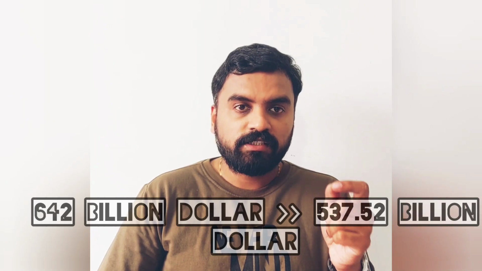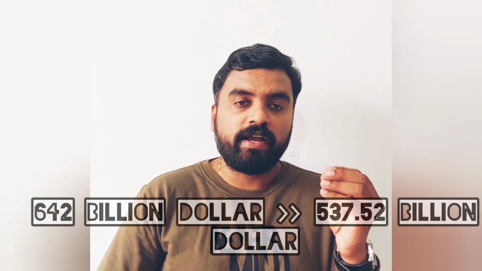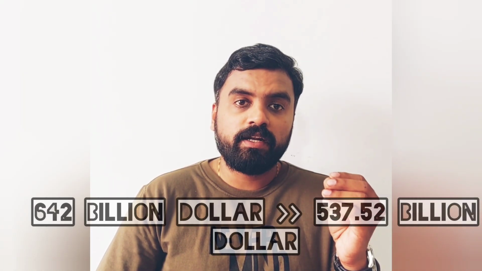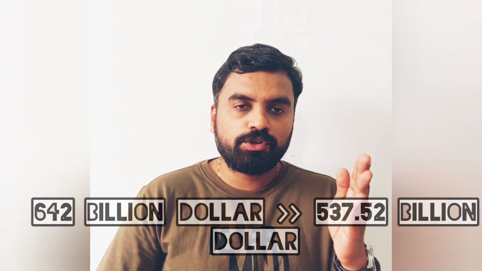Now if you get into the real figures of India's foreign exchange reserve, Indian forex dropped by around $104.5 billion from $642 billion in September 2021 to around 537.52 billion US dollars as on 23rd September 2022. So it's a huge drop from that earlier $642 billion forex reserve. Again, if you see before that September 23rd week, the earlier week, the forex reserve was at 545.65 billion US dollars.